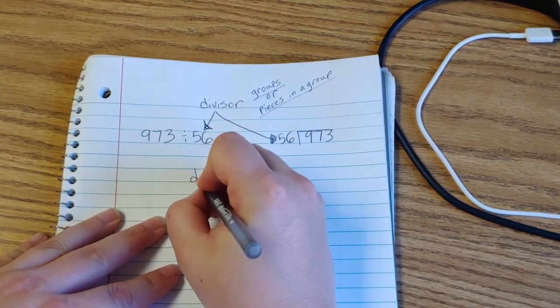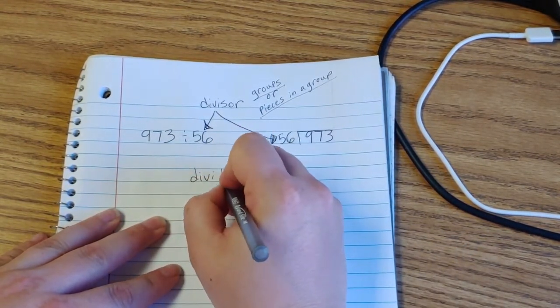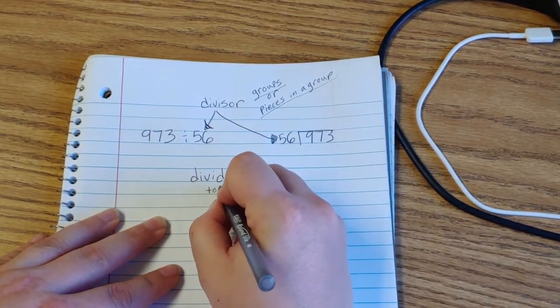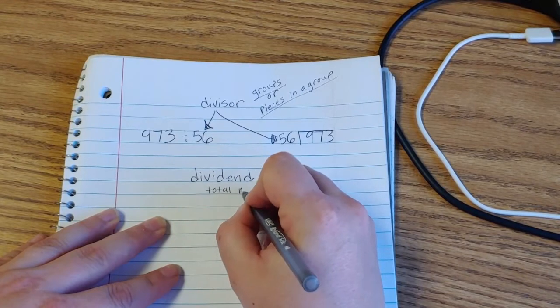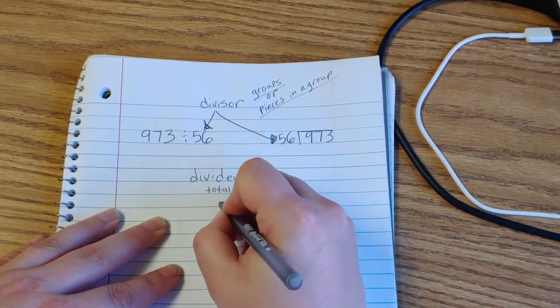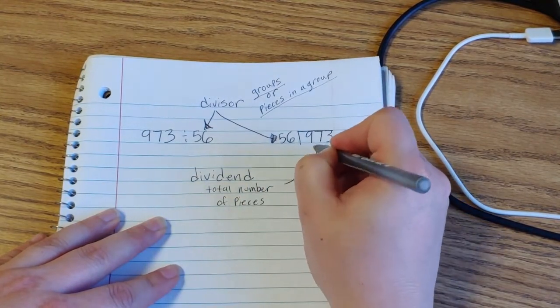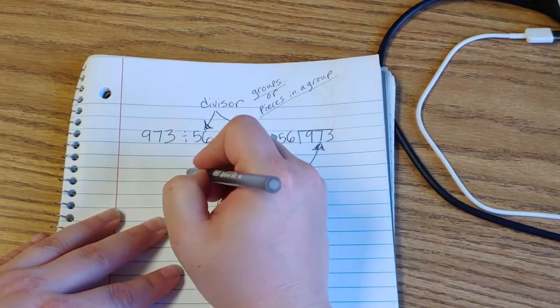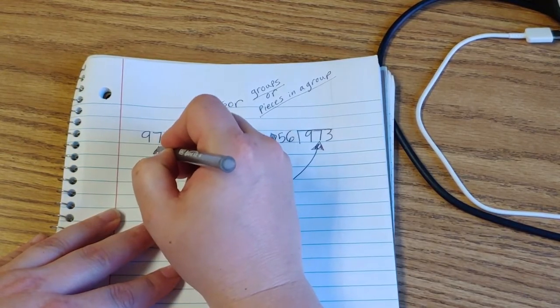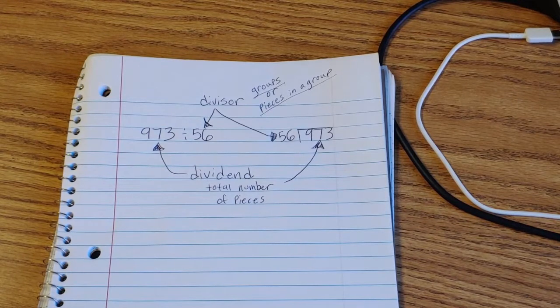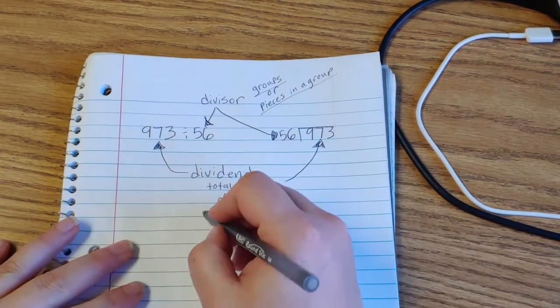The other word is dividend. This is the total number of pieces. So whatever that is, if it's people, pizzas, hours, whatever your big pile of stuff is that's being divided into groups or a certain number per group. So the dividend is the bigger number.